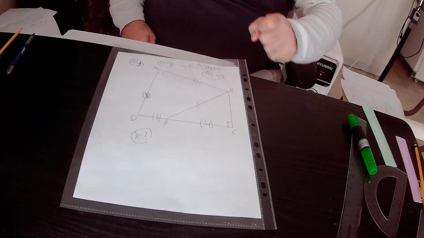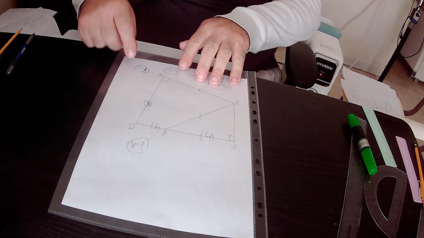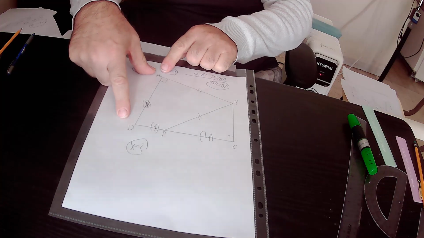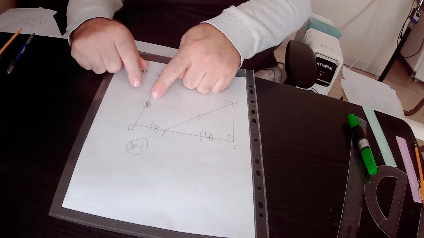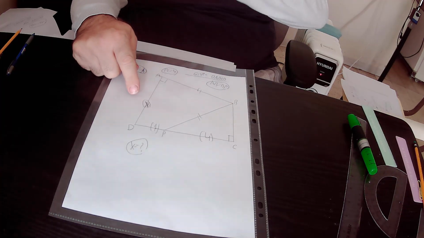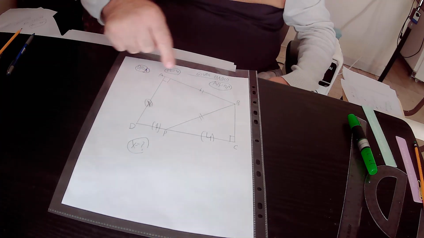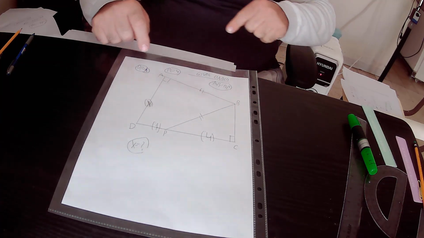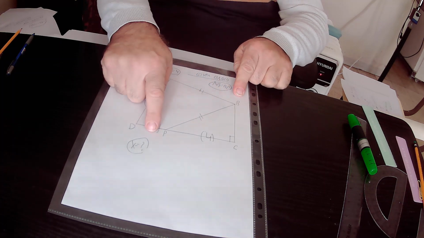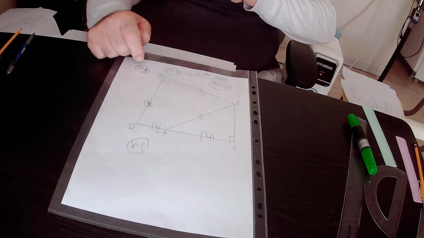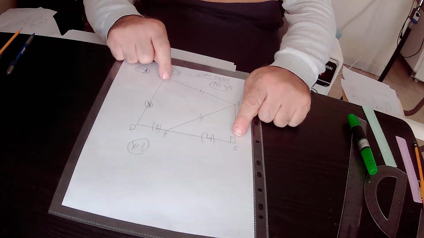In the second question, our task is to find the length of side AD, which is x. We have to find the value of line segment x, which is AD. In the drawing, we have quadrilateral ABCD. We know that AB equals BP.